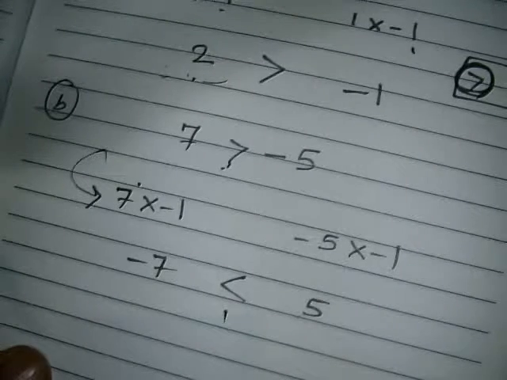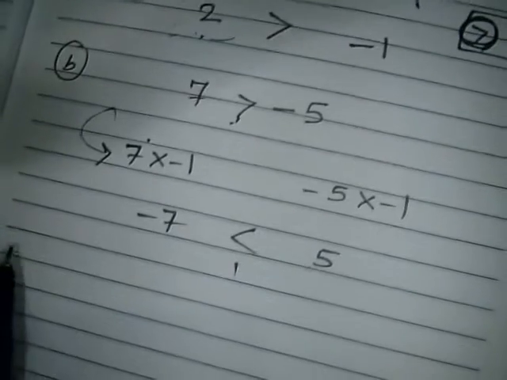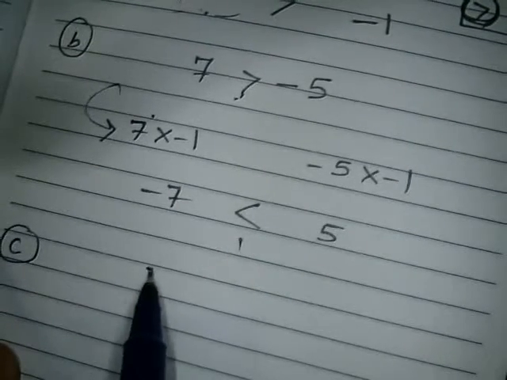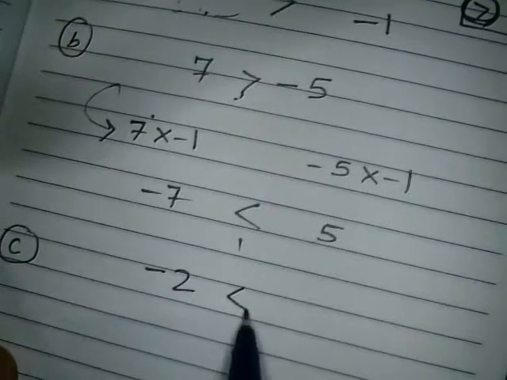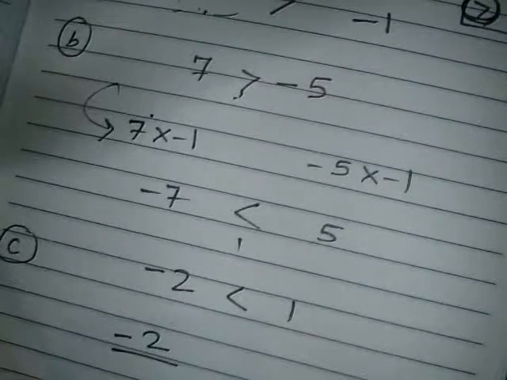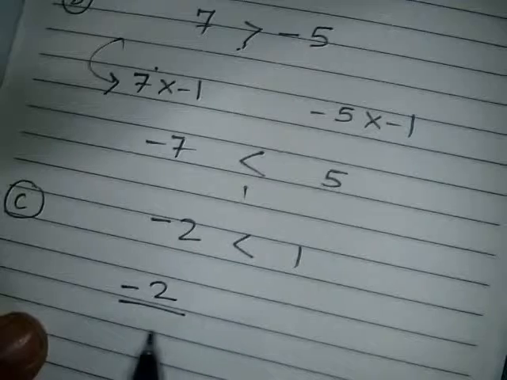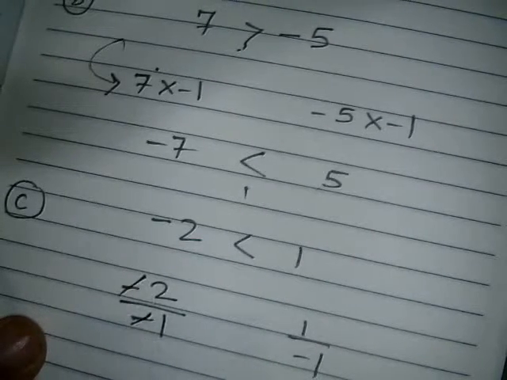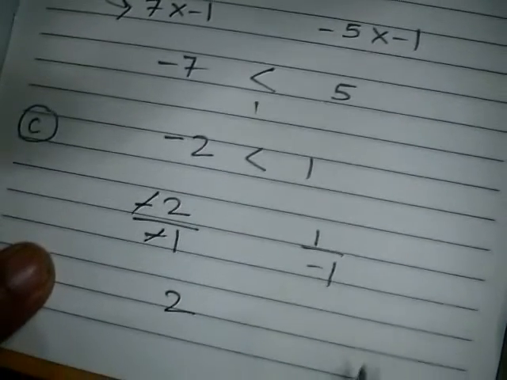Okay, in a similar way, instead of multiplication, if I divide, suppose I take the same example, now I am going to divide both sides by negative 1. This negative will cancel out, what comes is 2, and over here it is going to become negative 1.